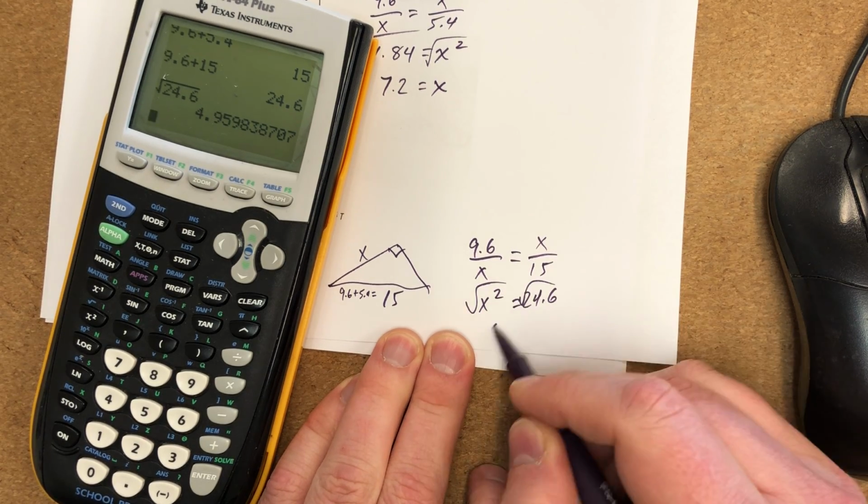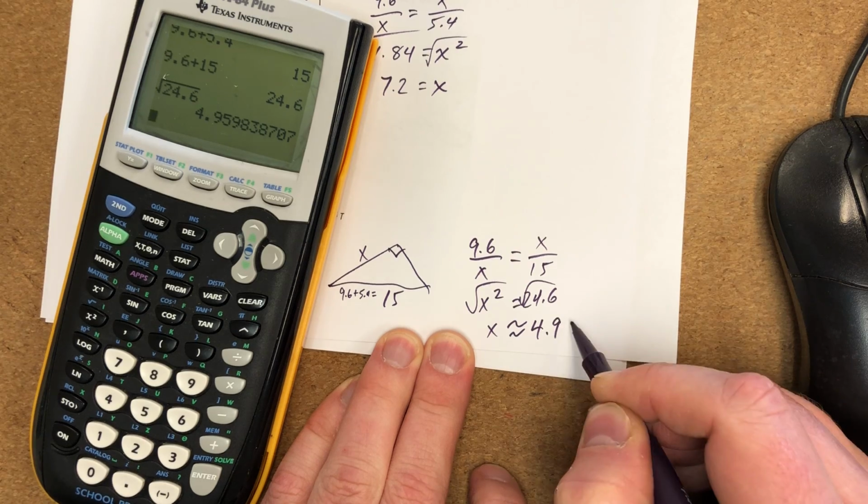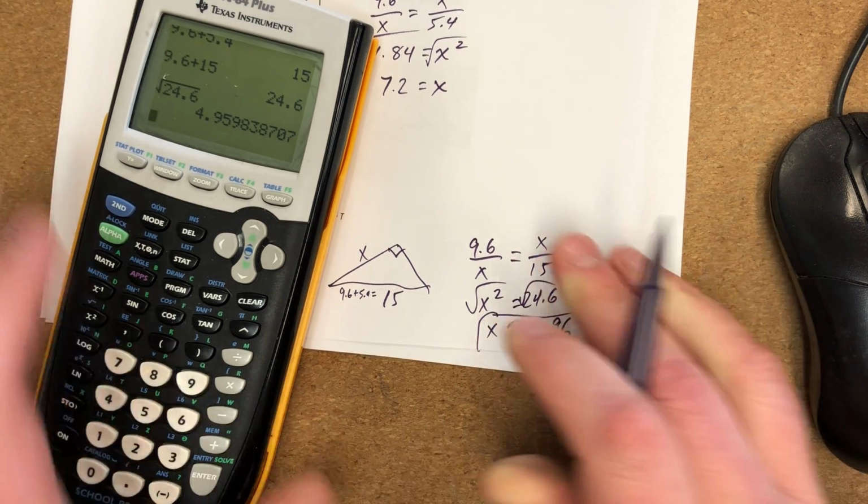So take the square root of both sides. I'm going to say x is approximately 4.96.